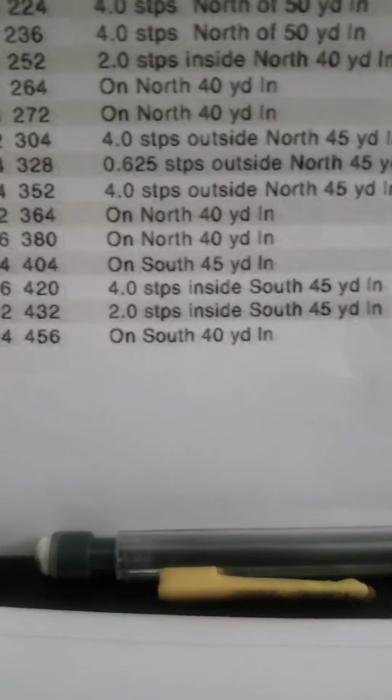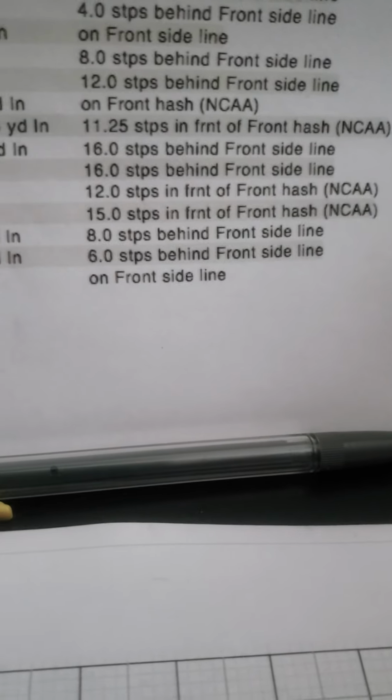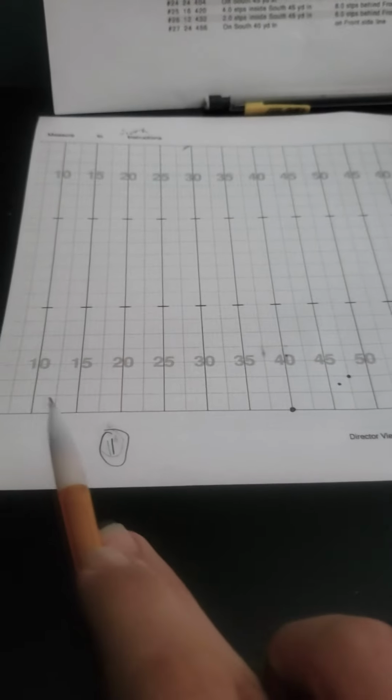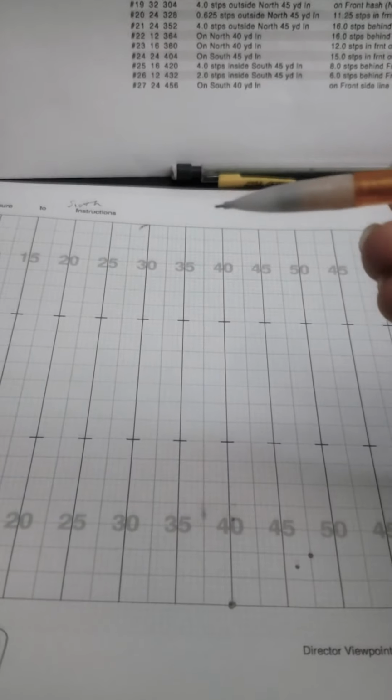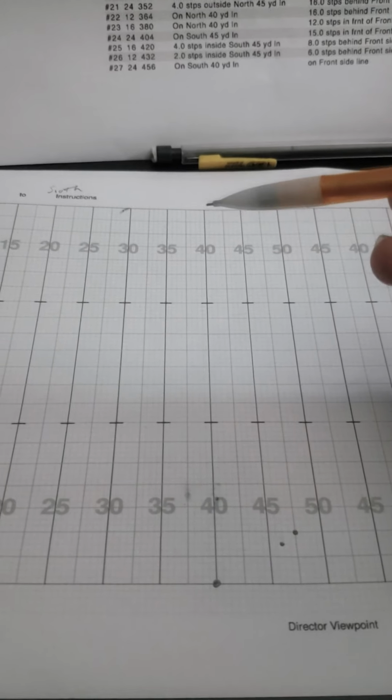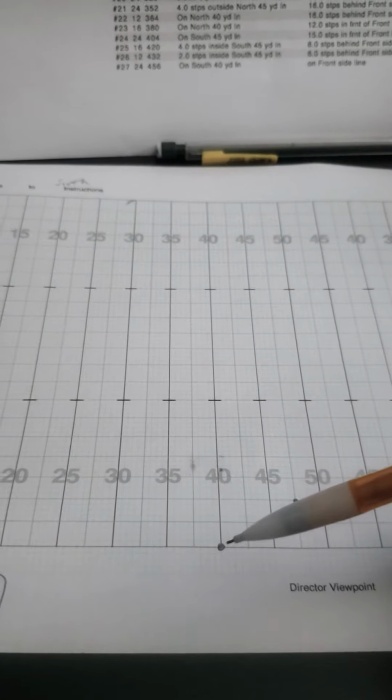Let's look at the last dot. On the south 40-yard line and on the front sideline. So on the front sideline, super easy. We're literally just going to be on the front sideline. And then on the south 40, well, that's really easy. Find the south side of the field, which in this case is side 1 or the left side. Okay, and find the 40-yard line. Boop, on the front sideline, right there.